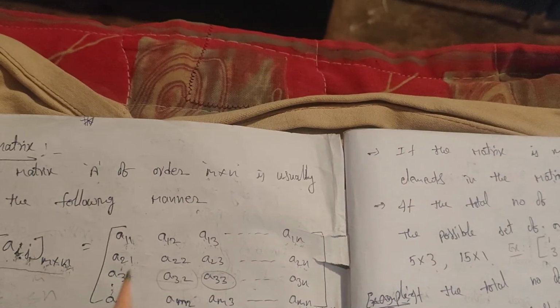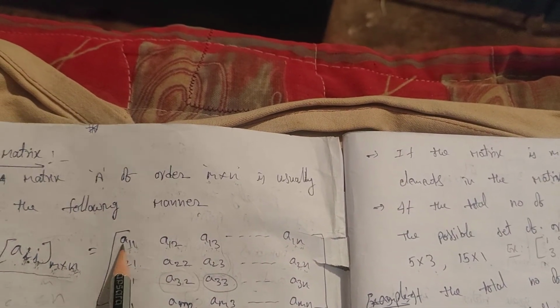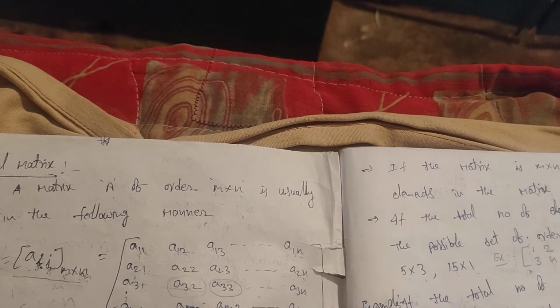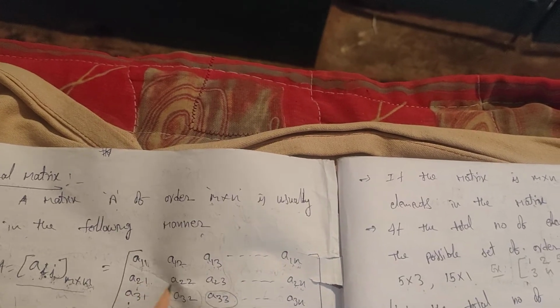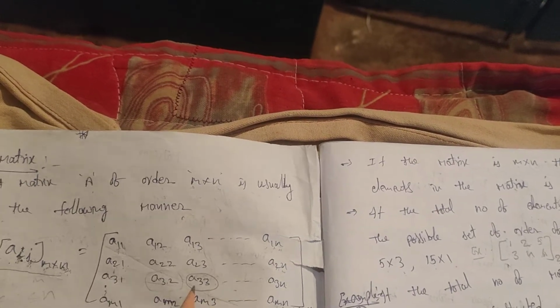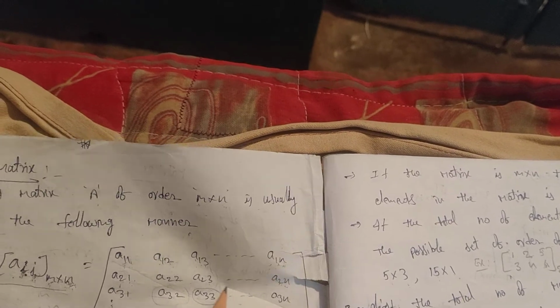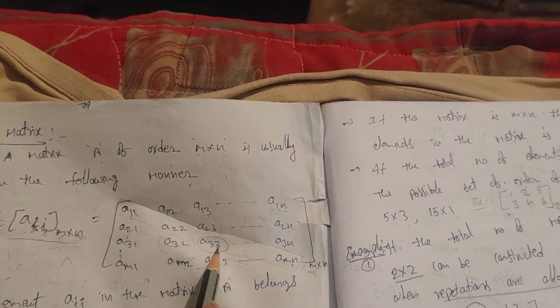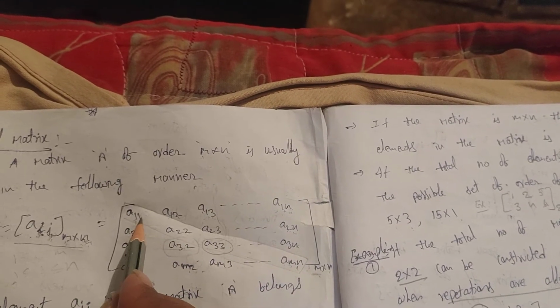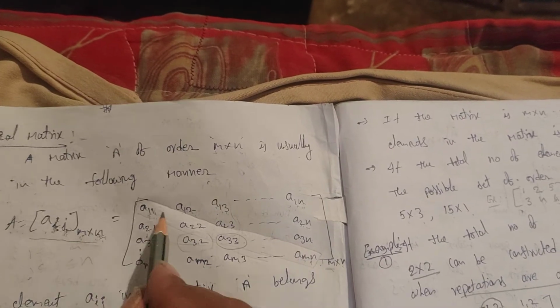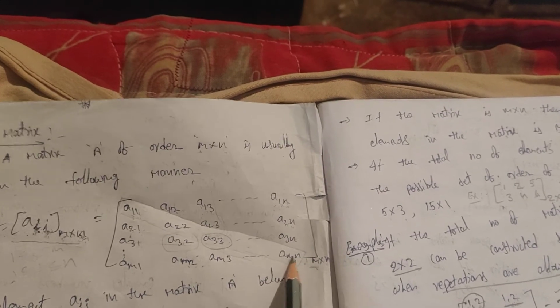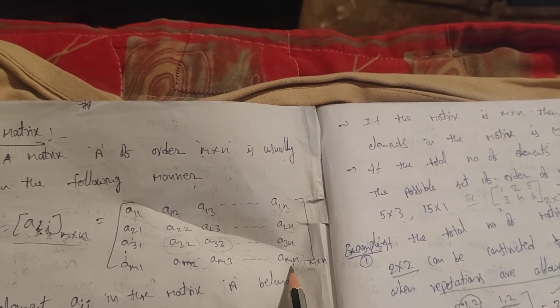From top left to bottom right, this is the diagonal. Here a11, a22, a33, where i is equal to j. In this general form, i equal to j means a11, a22, a33 and so on up to ann, if it is a square matrix, m equal to n.